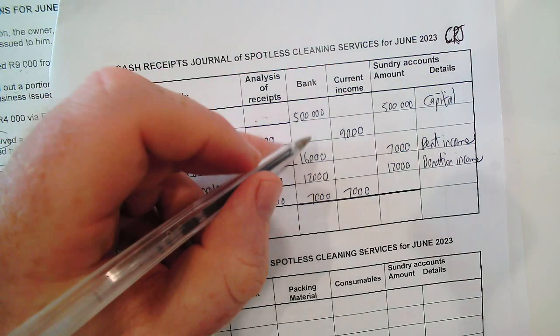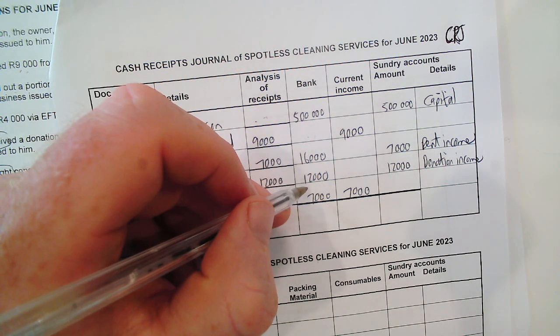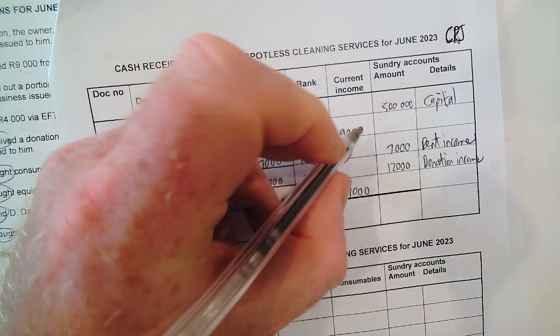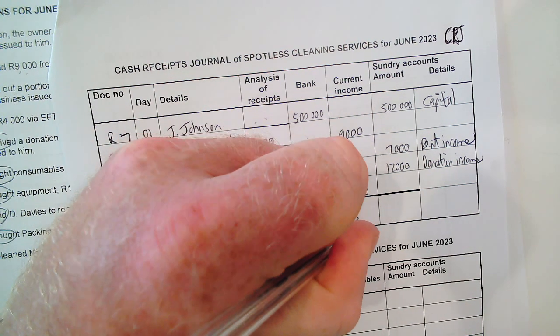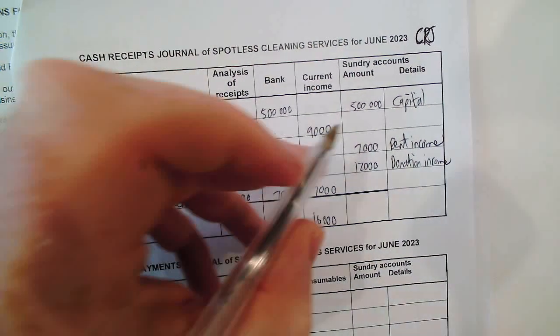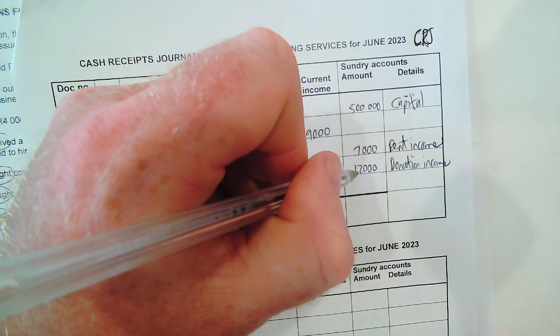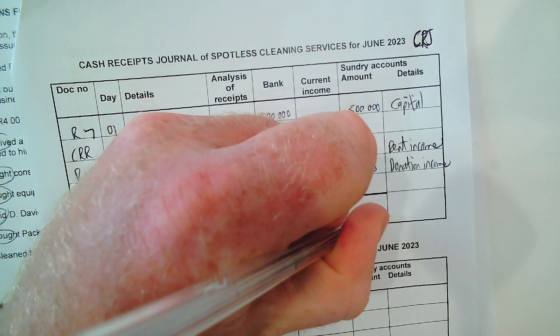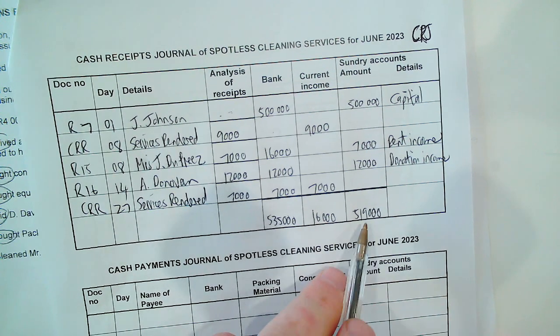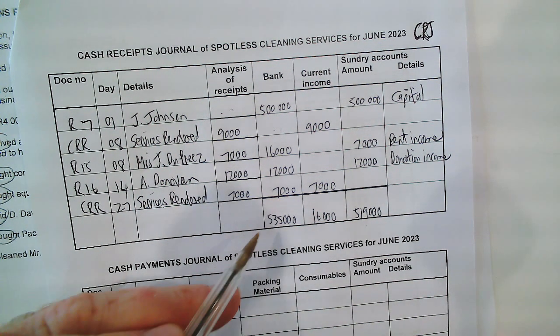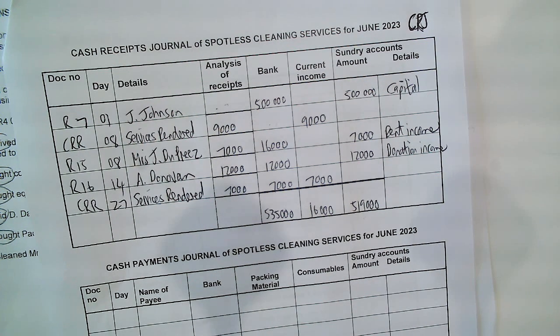I'm just going to add this column, which is 28 is 35,000. 9 plus 7 is 16,000. You can work it out on a calculator, and that one is 519,000. If I add this column and that column, I'll get the bank total of 535,000 rand. That's all for this video.